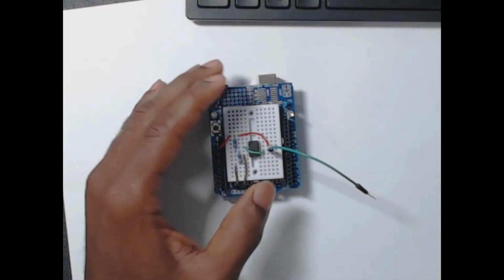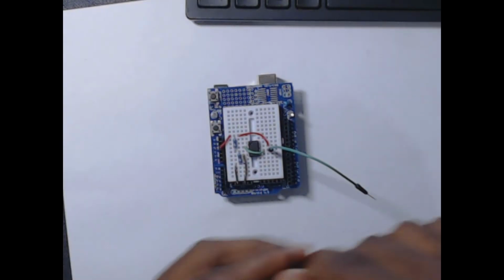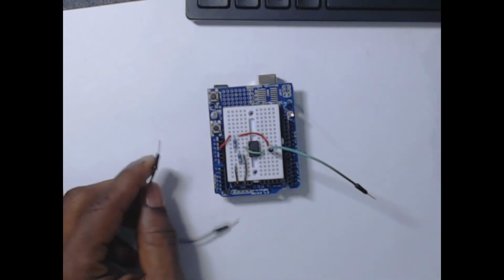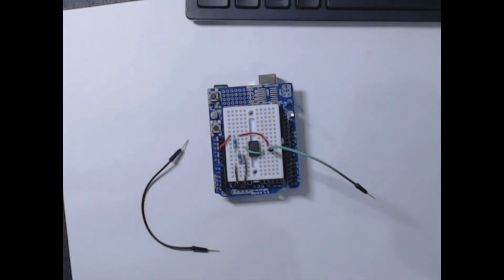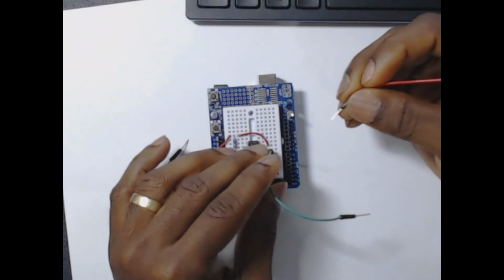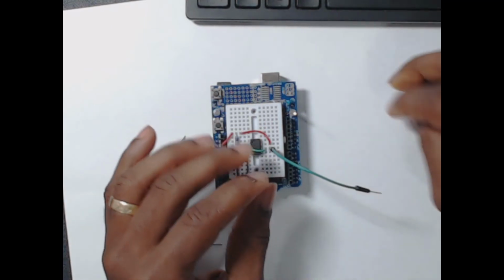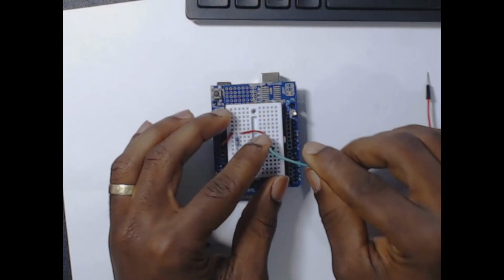That's your virtual ground. And then these are our probes. Remember our probes we talked about earlier? So these are our probes. So this is positive with respect to this virtual ground.